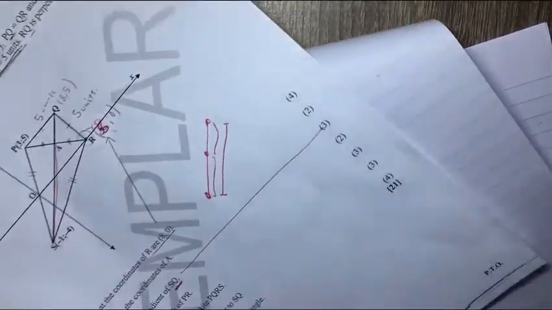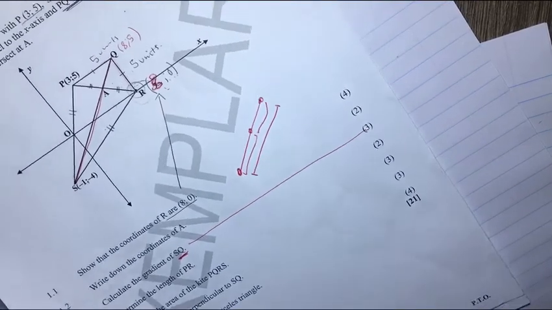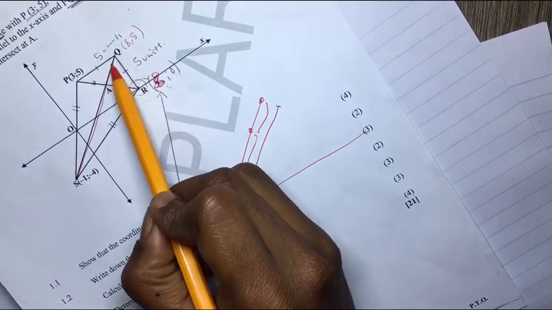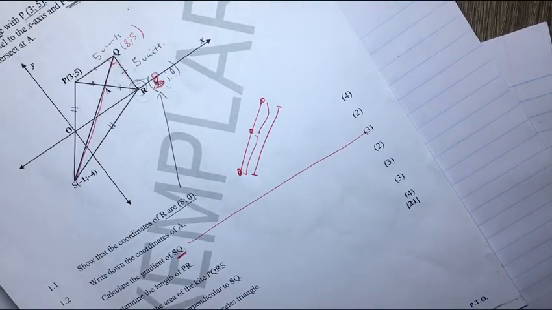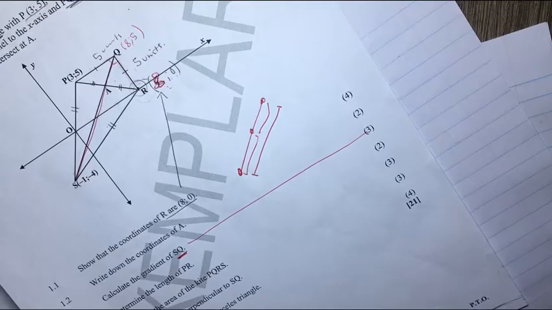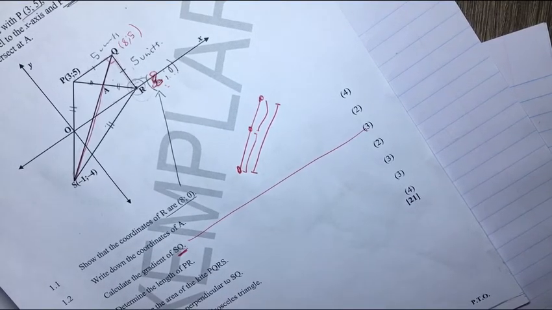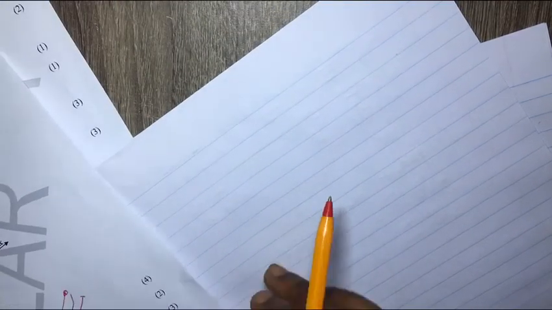So they want the distance of PR. I believe you can use the theorem of Pythagoras also, because this is a straight line, and then here we're going to have a right angle. We're having a right angle when we're dealing with that bigger triangle. So you can use the theorem of Pythagoras, but let's just use what we normally used to do.